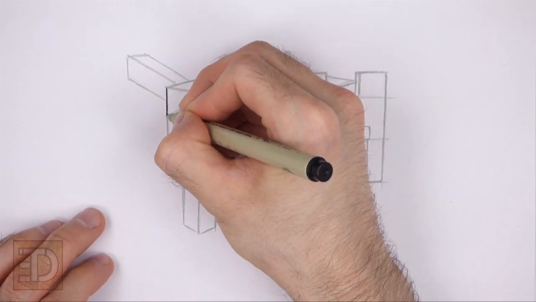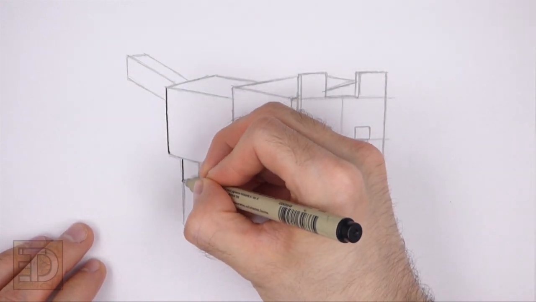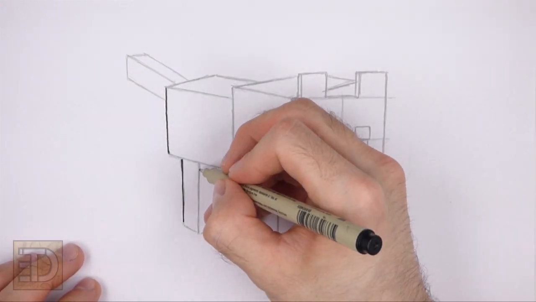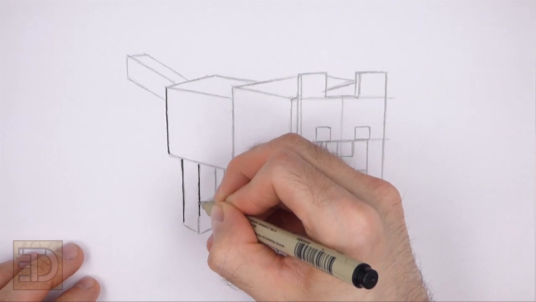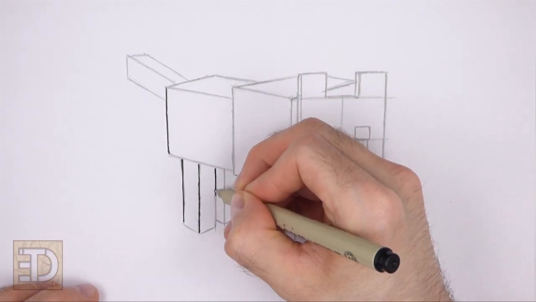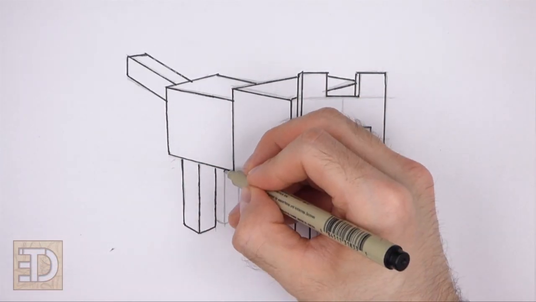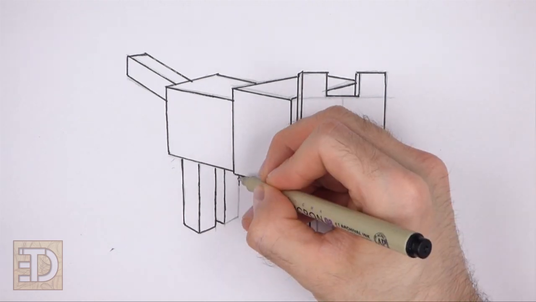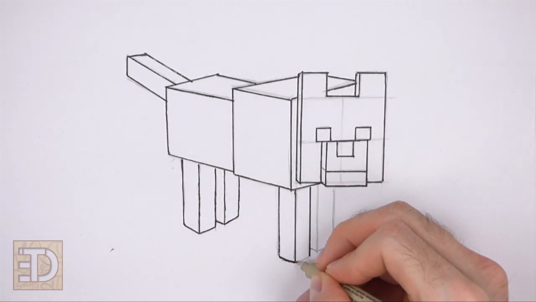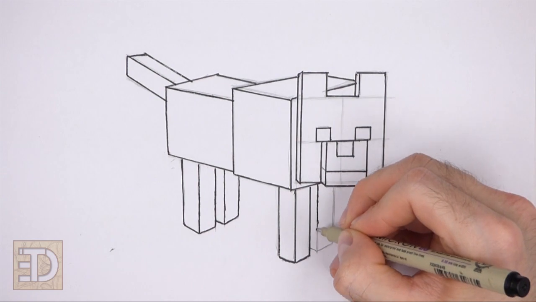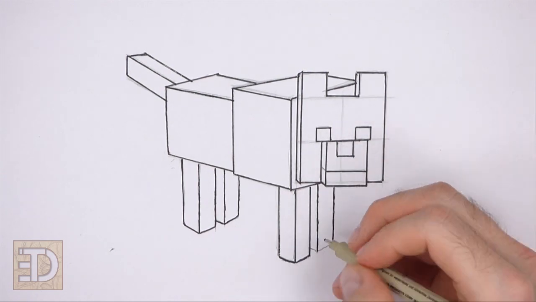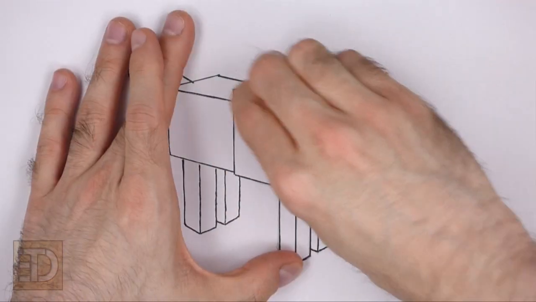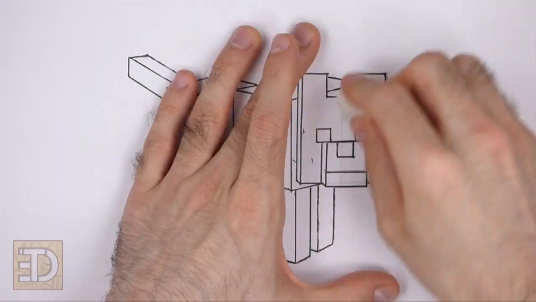And now go over the final lines with a pen, a marker, or any other type of permanent ink. The next few steps are sped up so that the video won't be too long. Take your time and be careful when you ink your drawing to avoid any accidents. Don't ink the initial guidelines, only the final drawing. When the ink dries, erase all of the guidelines.